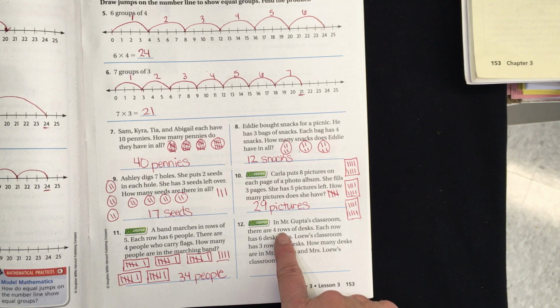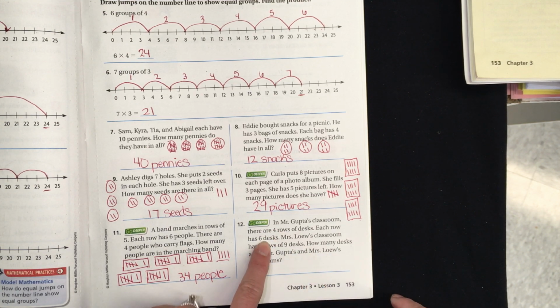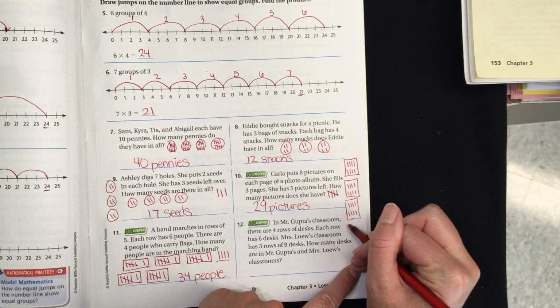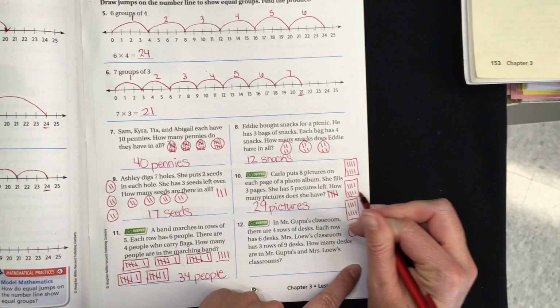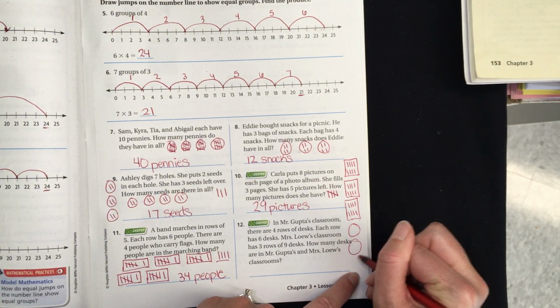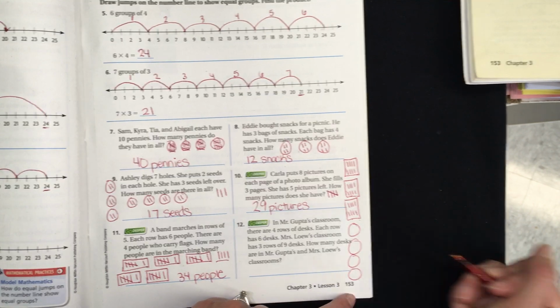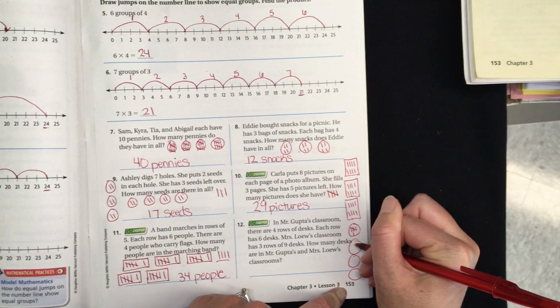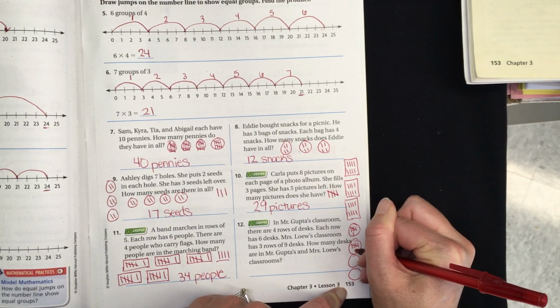So if there's 4 rows with 6 desks in each row, then we will have 4 groups of 6. So I'm going to switch back to circles so that I don't get mixed up with my rectangles. I'm going to have 4 groups with 6 in each group. 1, 2, 3, 4, 5, 6.